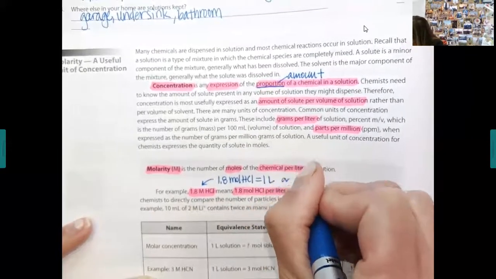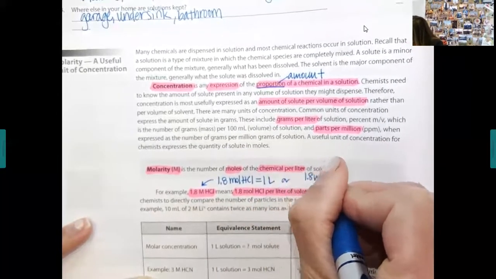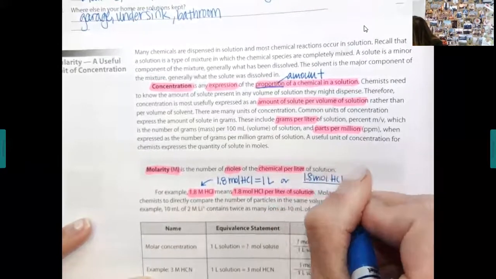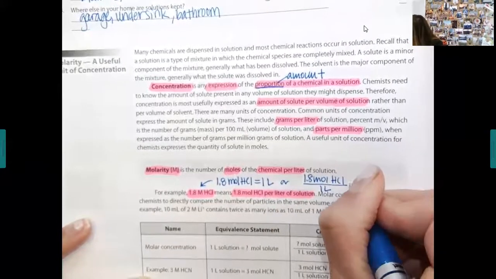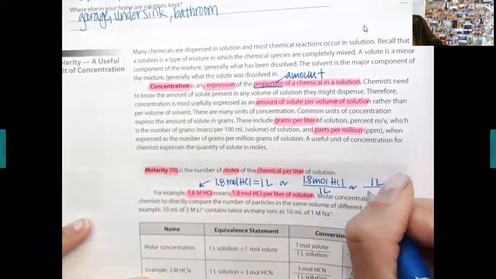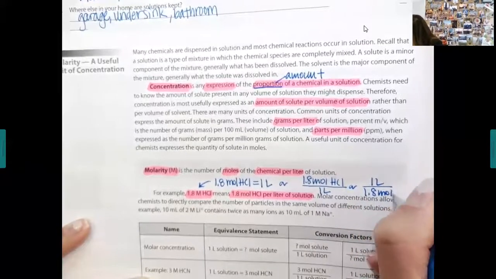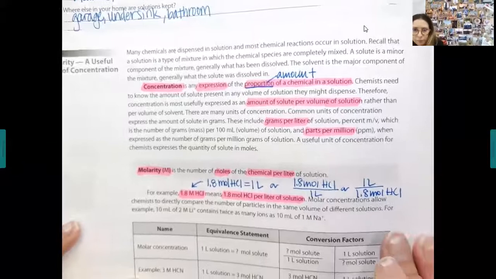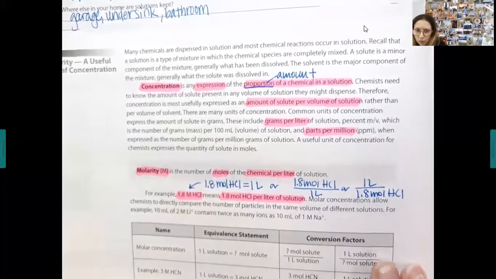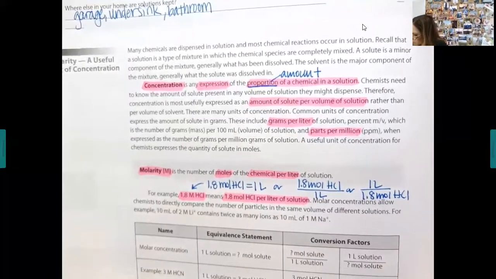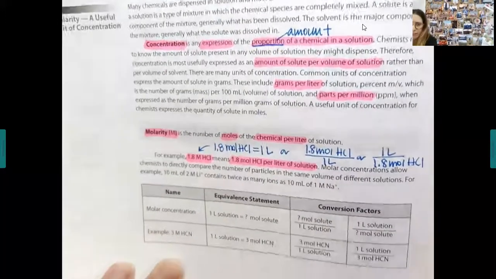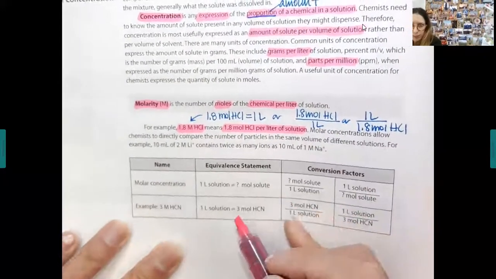Or you can write it as a fraction, 1.8 moles of HCl over a liter. Or you could flip it, 1 liter on the top, 1.8 moles of HCl on the bottom, okay? And they show you that in the example down here.